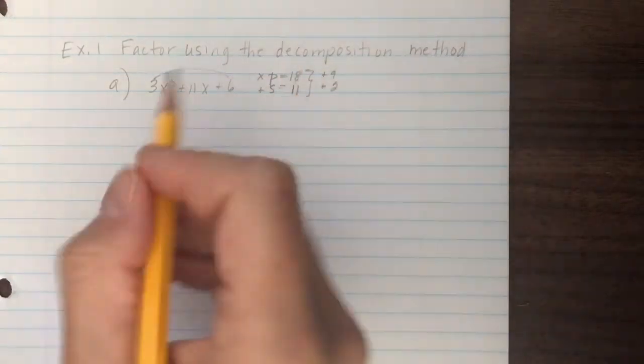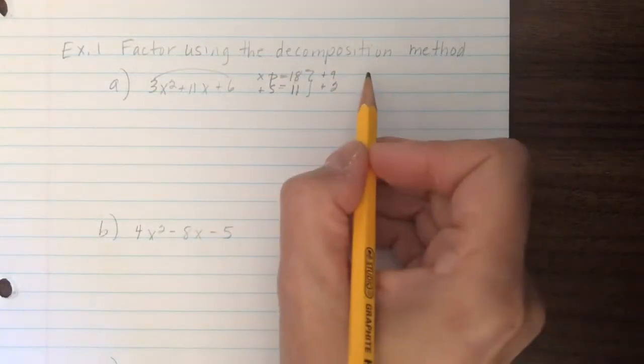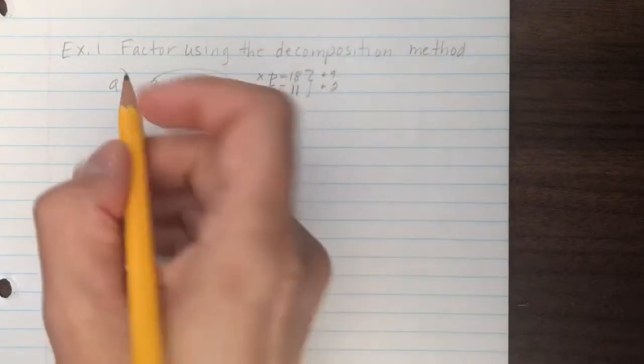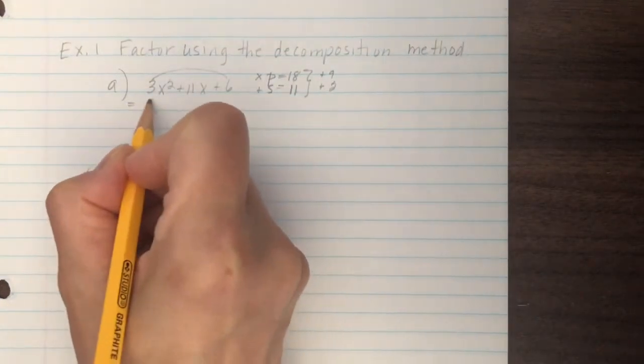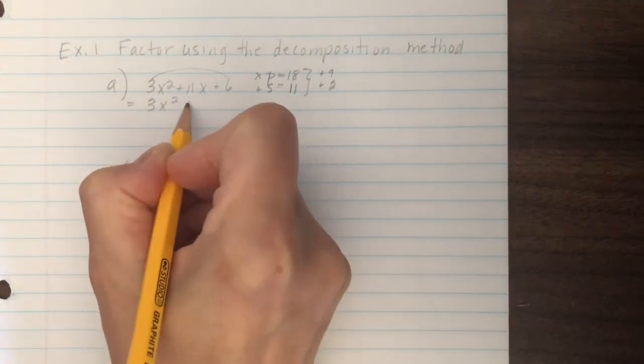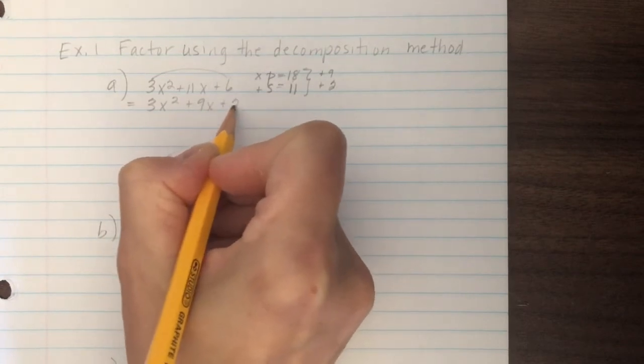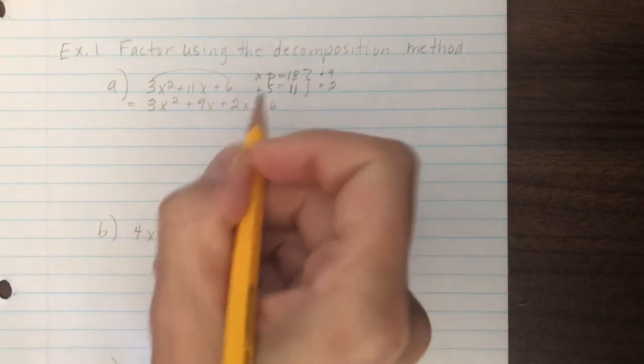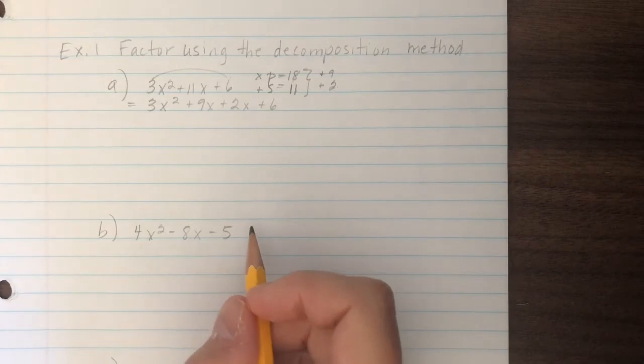Okay, now we're going to replace 11x with two terms. One of those terms will be 9x and one of them will be 2x. So I'm going to write 3x squared plus 9x plus 2x plus 6. Okay, and then I'm going to factor by grouping.